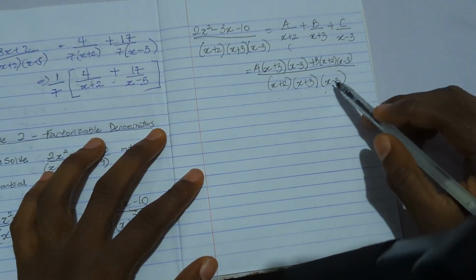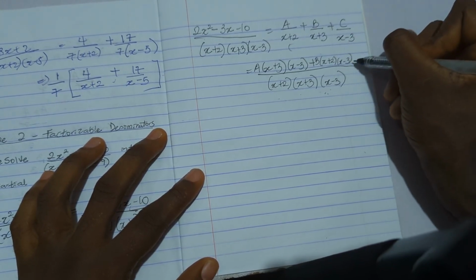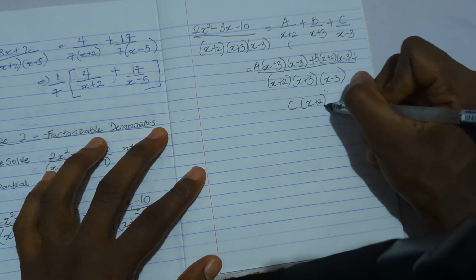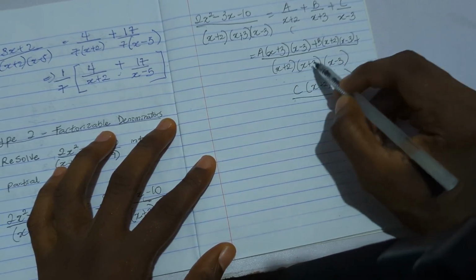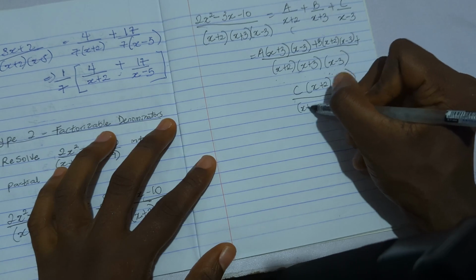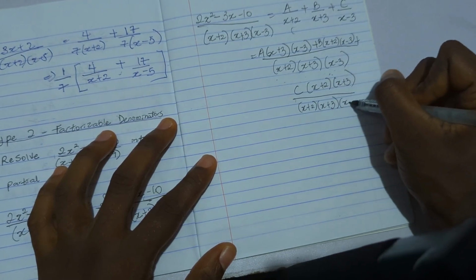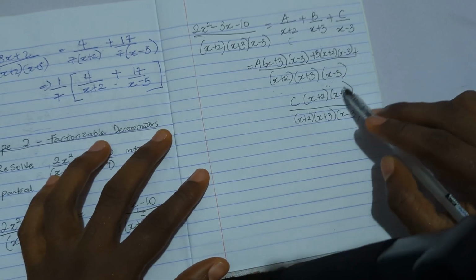Then we have C now. For C, this will cut this and we have plus C, open bracket, (x + 2)(x + 3). Remember, C as well is also under this fraction, which is (x + 2)(x + 3)(x - 3). Try to ensure everything stays as one, so that you don't confuse yourself.